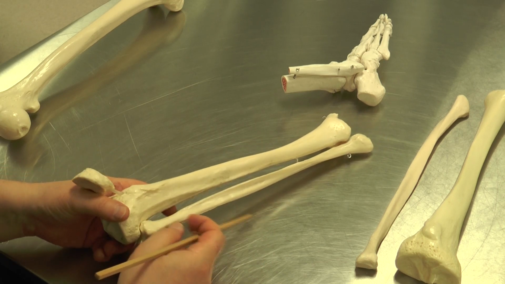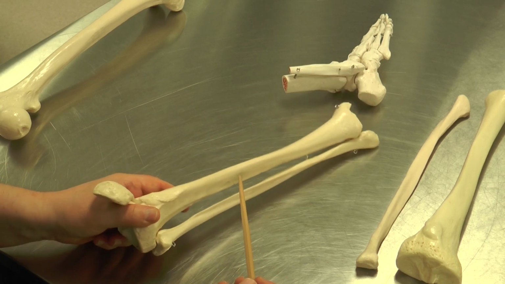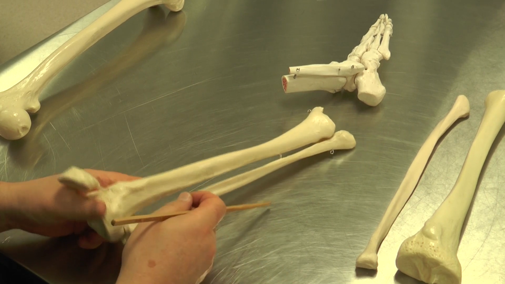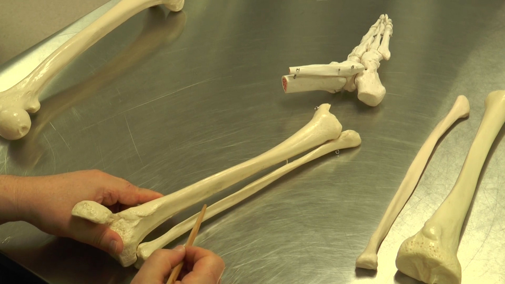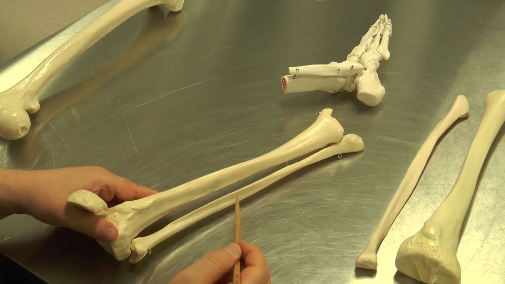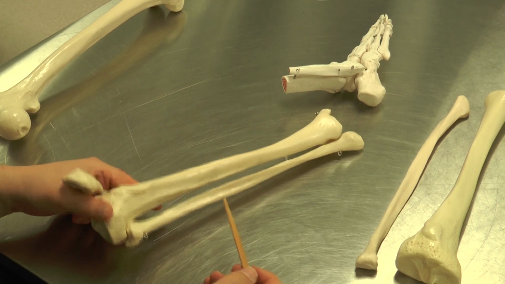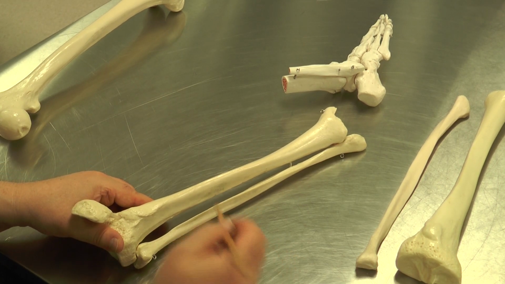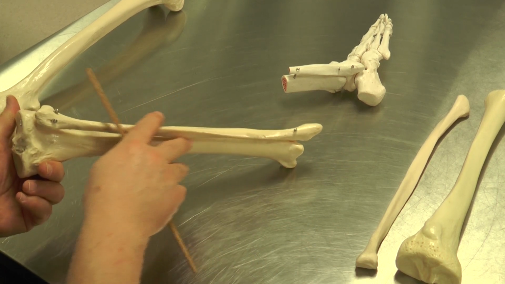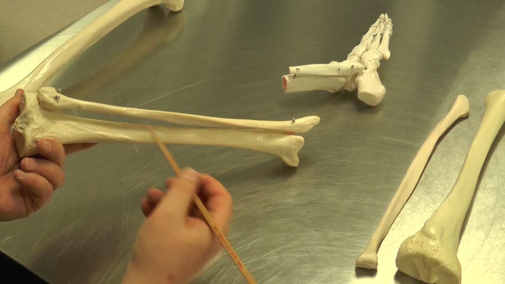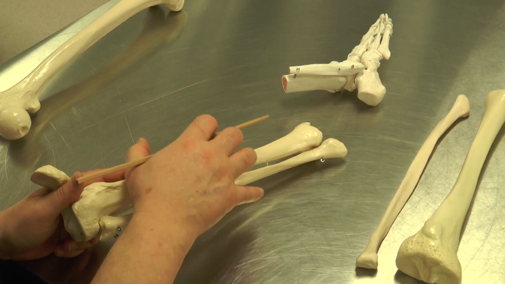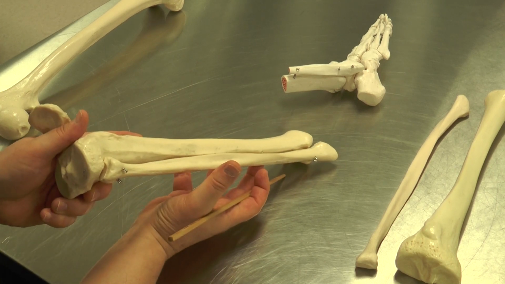Going back to the fibula, in the fibula again we have three borders and three surfaces. We have the anterior border, the posterior border, and the interosseous border here, and then we have the lateral surface, the anterior surface, and the posterior surface. All these surfaces and borders serve as attachment points for the muscle groups: the lateral compartment muscles, the anterior compartment muscles, and the posterior compartment muscles.